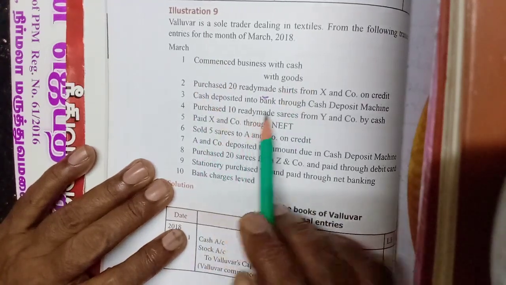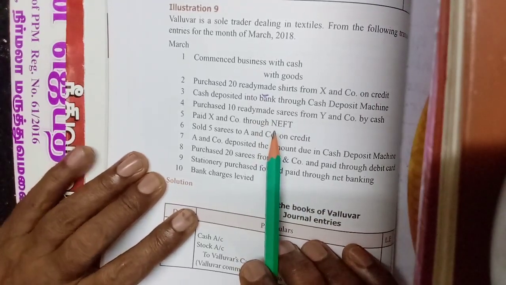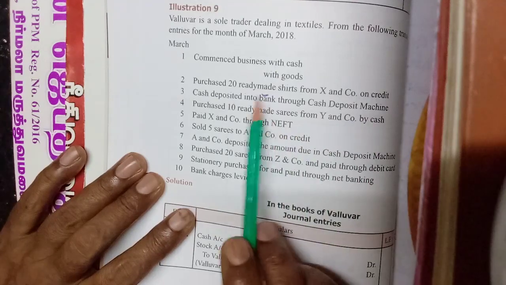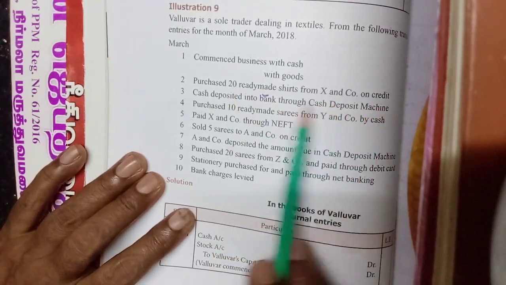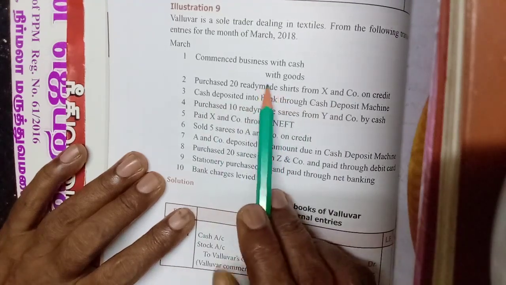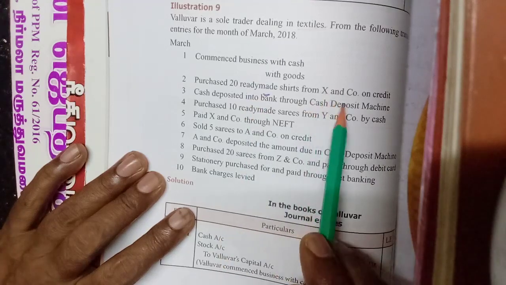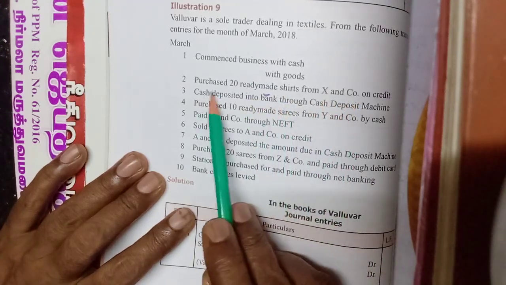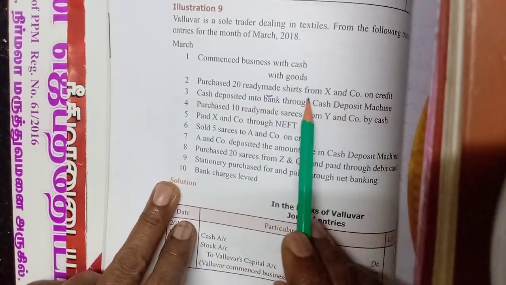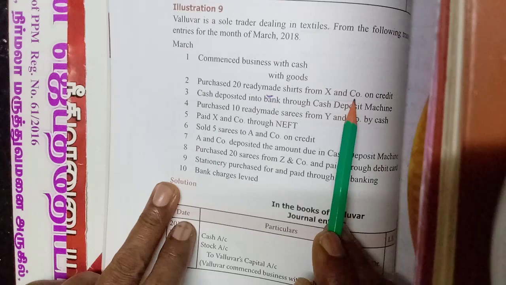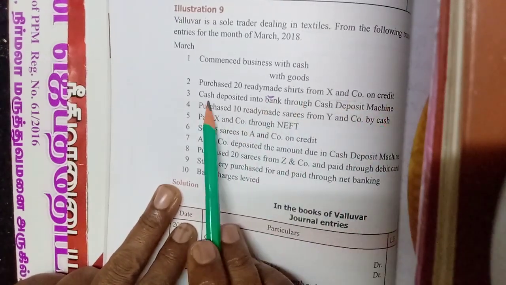Okay, then purchased 20 ready-made shirts from X & Co on credit. Here, that amount is given. So 20 ready-made shirts we have bought on credit from X & Co. This one, it is a textile shop, so these are goods. So what is that one? Purchases. If we purchase goods, that is called purchases. Purchases account, that is on credit. So this company name is X & Co. Purchased goods on credit. Okay.